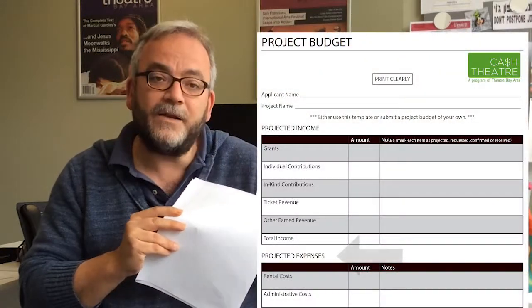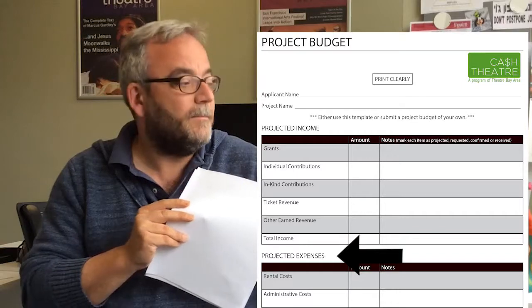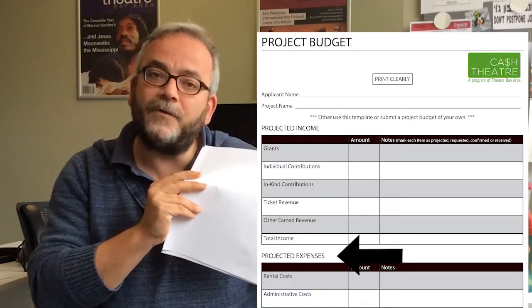So it should be calculated in your expenses, but then canceled out by the in-kind income. So it'll have a net zero effect on your bottom line of the project. So in-kind should absolutely be included. It helps show the complete picture of the project that you're anticipating.